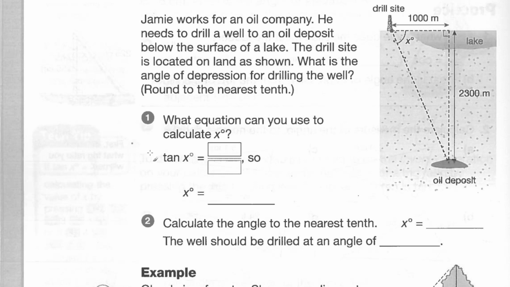Well, they've already told us that it's a tangent ratio, because looking here, we've got the hypotenuse. So this is the hypotenuse. Next to the well, I have the adjacent side, that's not the hypotenuse, and the opposite side to the angle. And the tangent is the opposite side, so 2,300 meters, divided by the adjacent side of 1,000 meters, or a kilometer. We could have done 2.3 and 1.0, or whatever.